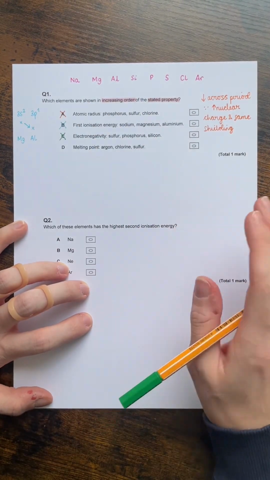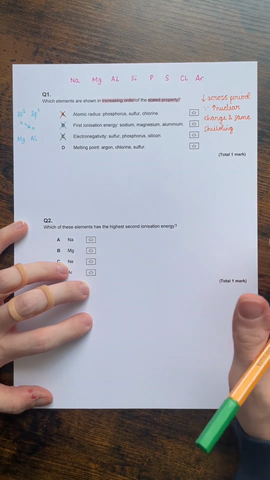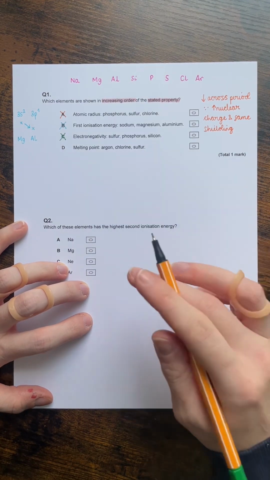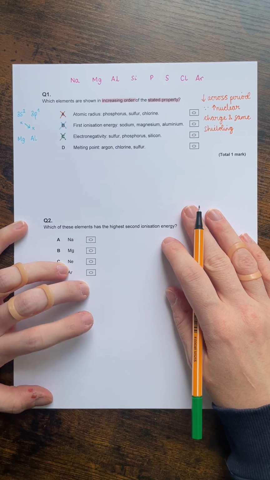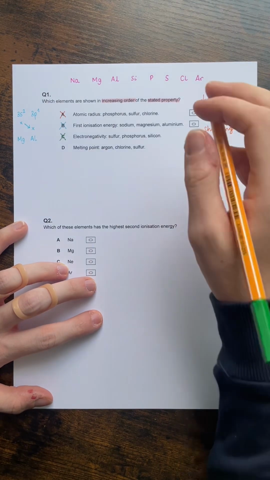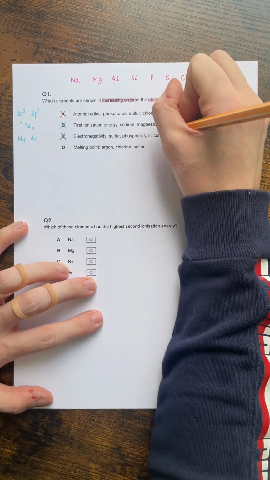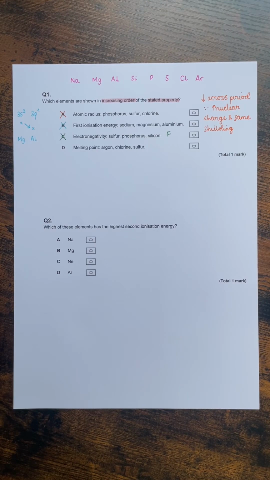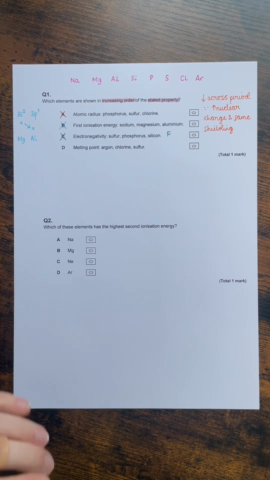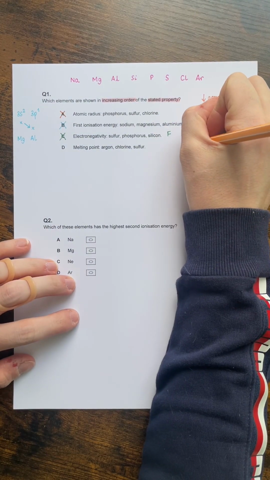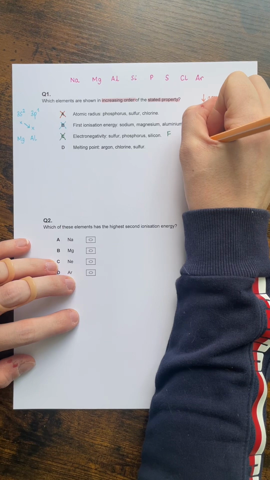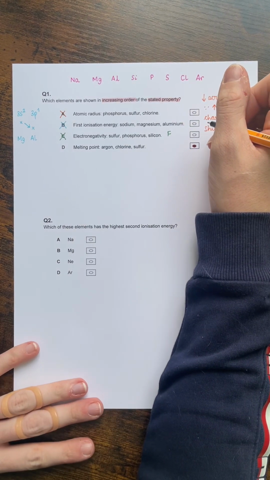So by remembering that fluorine's the most electronegative, I'm saving myself having to remember the trend across a period and the trend down a group. So not electronegativity, so think about F there being the most electronegative. And therefore, by process of elimination, we now know that it's going to have to be D. But obviously we would need to check, or we wouldn't necessarily need to, but it'd be good to check that we agree that D is right.